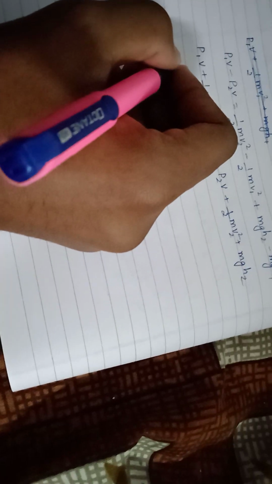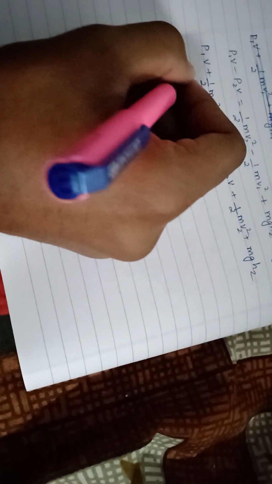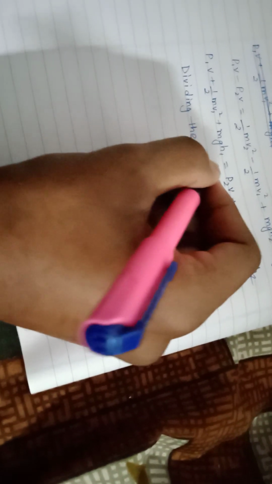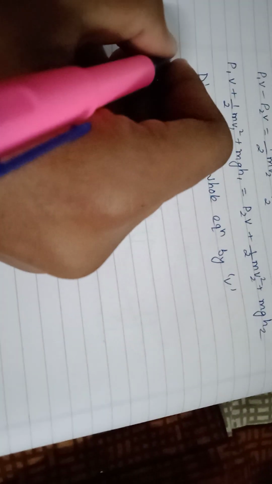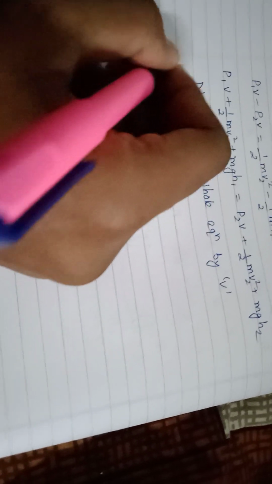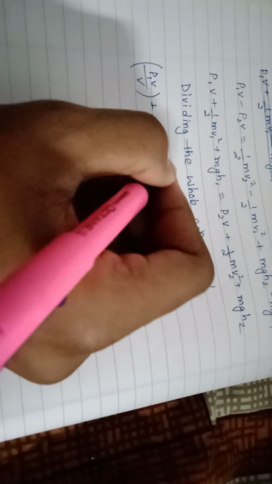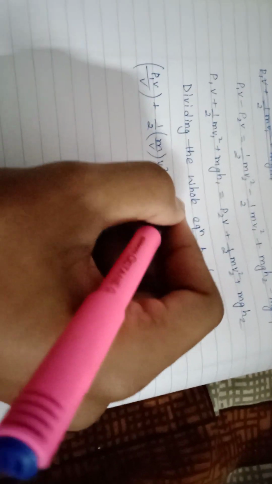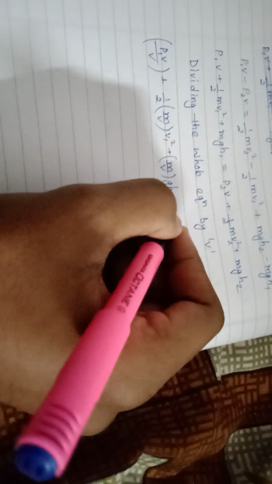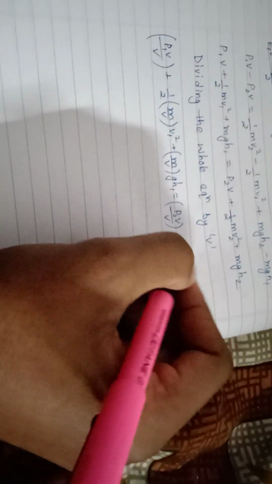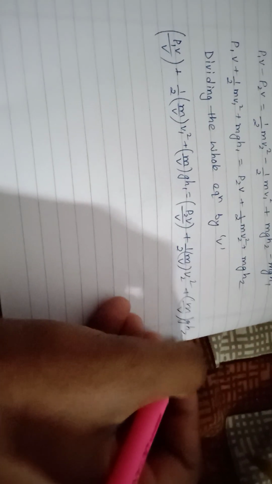Now we will be dividing the whole equation by V. It will be P1V upon V plus half m upon V v1 square plus m upon V gh1 is equal to P2V upon V plus half m upon V v2 square plus m upon V gh2.